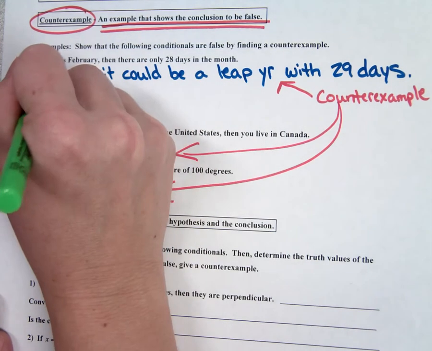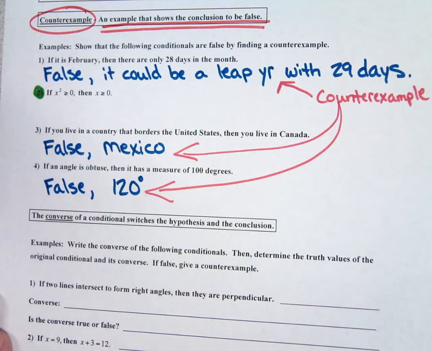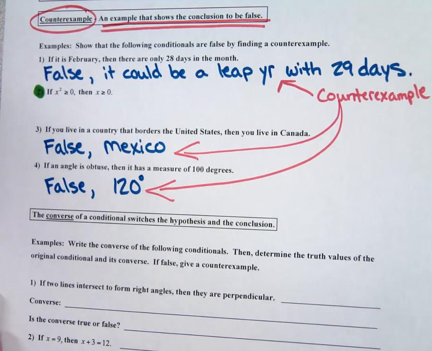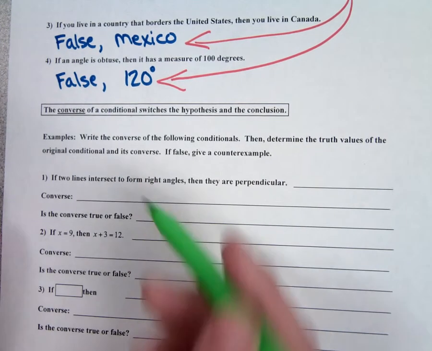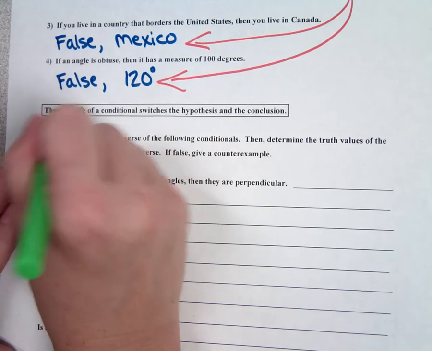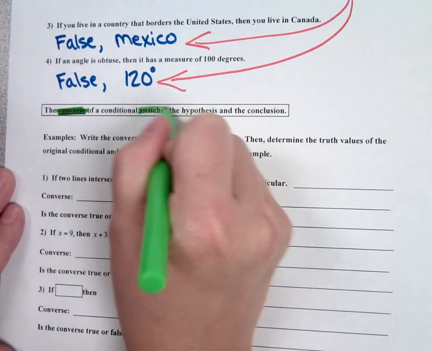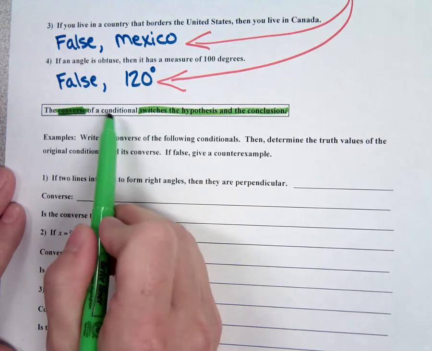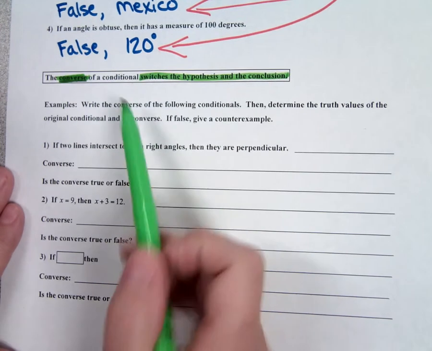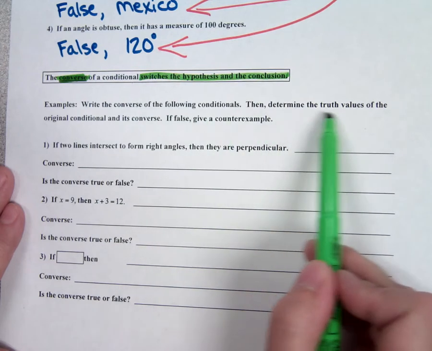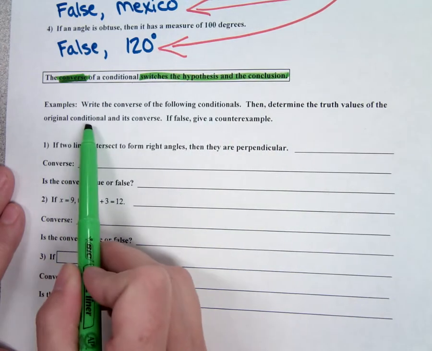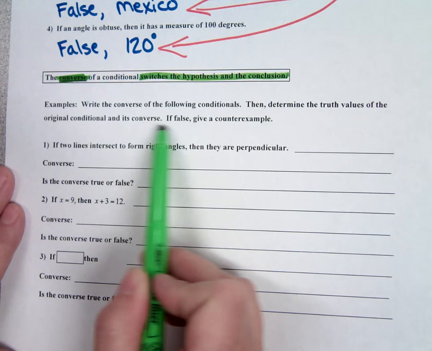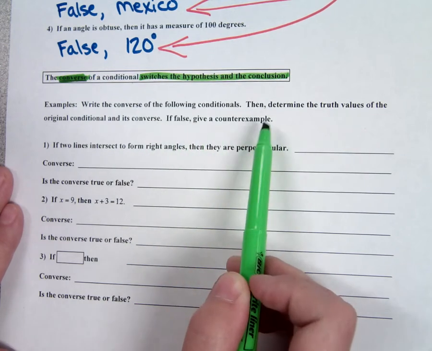Number 2, I think I want to talk to you about that one in class, because a lot of times students don't catch that one. Okay, we have another vocabulary word, converse. The converse switches the hypothesis and the conclusion of your conditional statement. So in these examples, I want to write the converse, I want to determine the truth values of our original conditional and the converse, and if something's false, I'm going to give a counterexample.